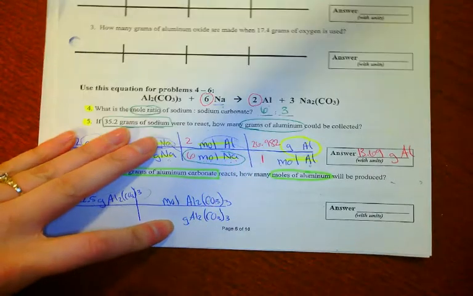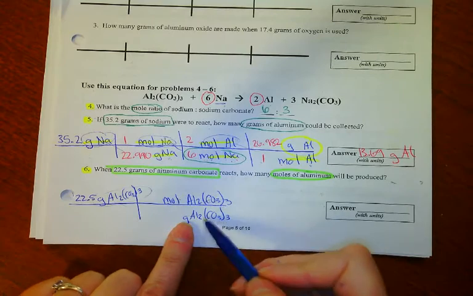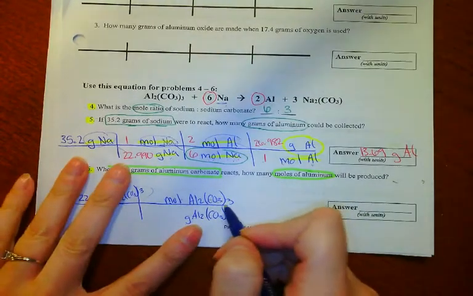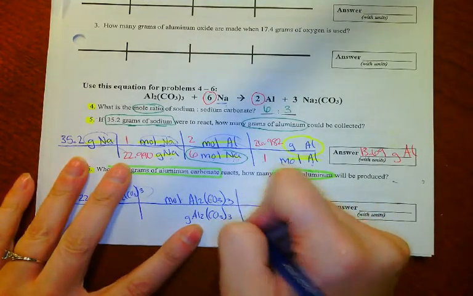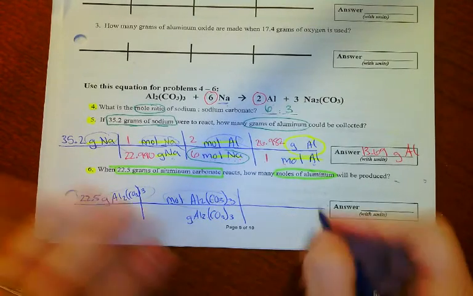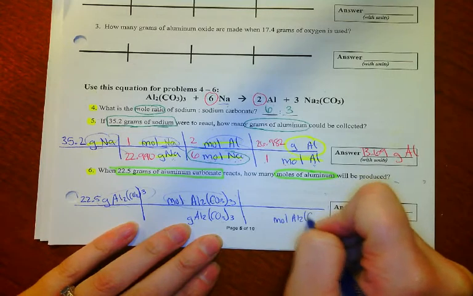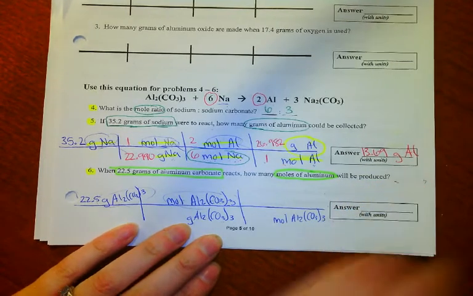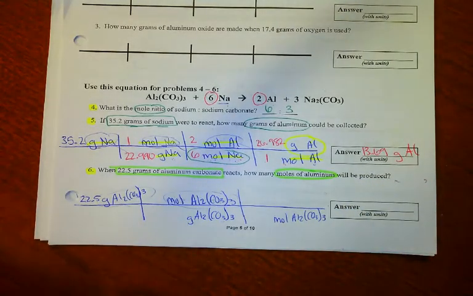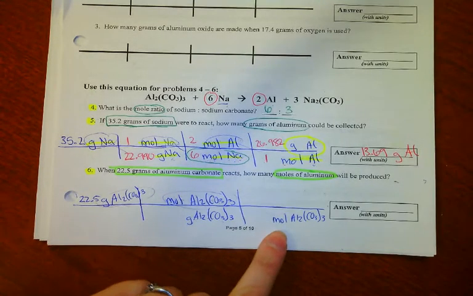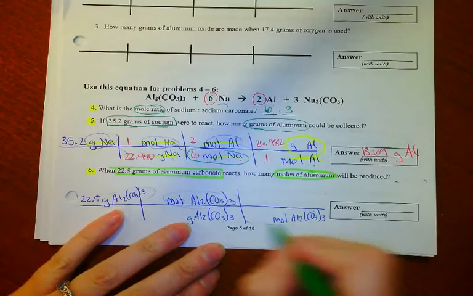Al2(CO3)3. So I kept the same compound, but I could change it to moles, which means I need another step. I'm going to bring this unit down. Mole, Al2(CO3)3. Do I really have to write it over? Yeah, just write it. Otherwise you're going to get lost sometimes. Okay, you give room for mistakes. I have mole on bottom, which means I am green to go.